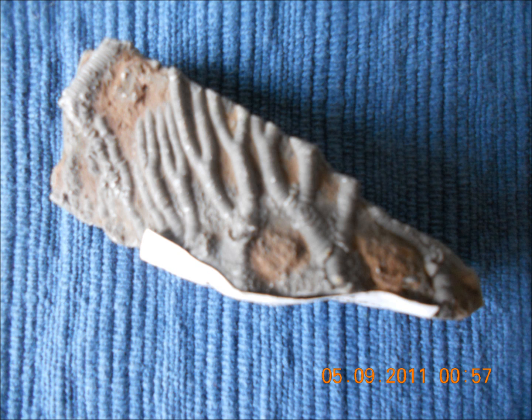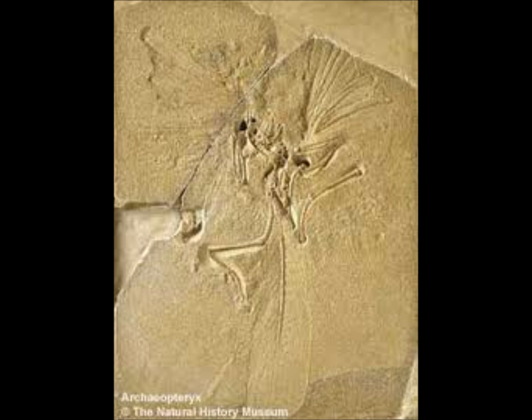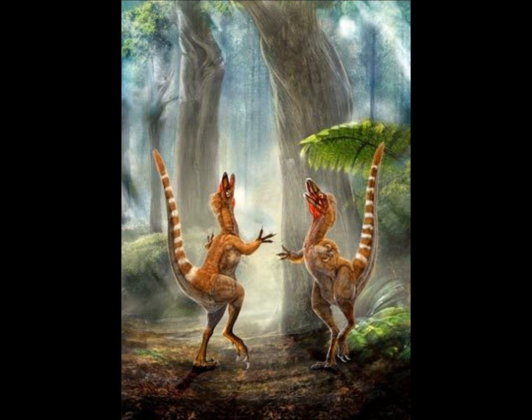Now, remember last time I told you about how things might fossilize, and I told you that one of the ways they can fossilize is as an impression, not the actual fossilized bones, but an impression, which is why this article came out about the fact that they thought they found a non-flying dinosaur with feathers.